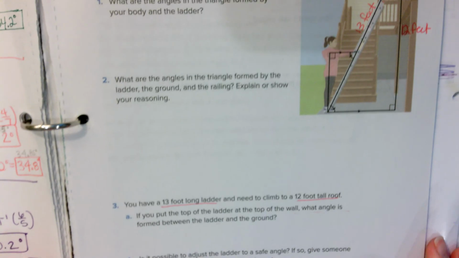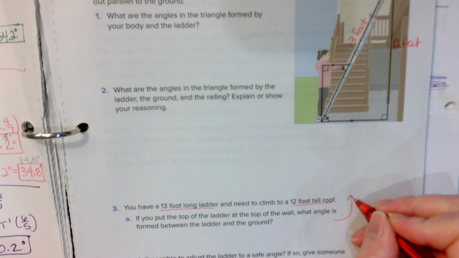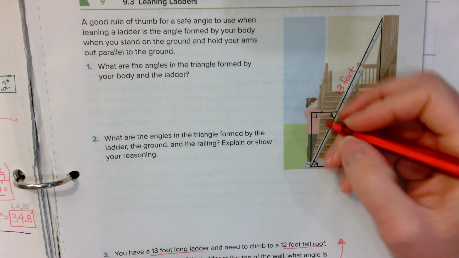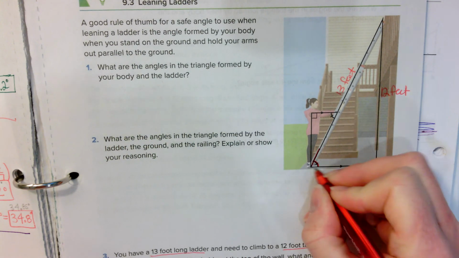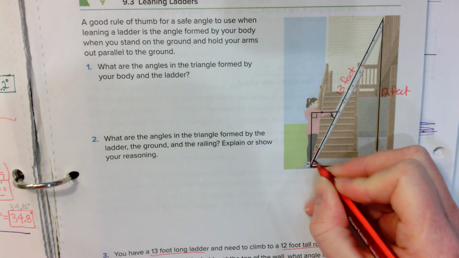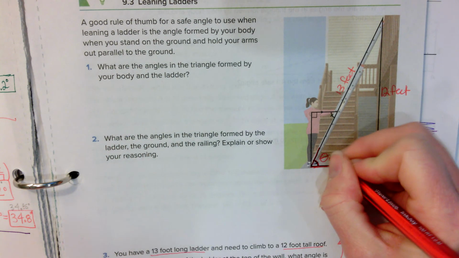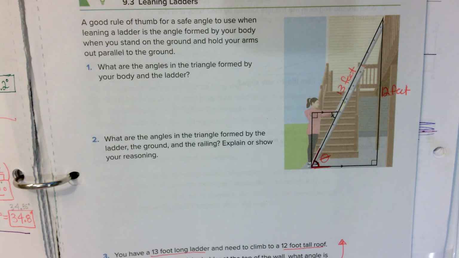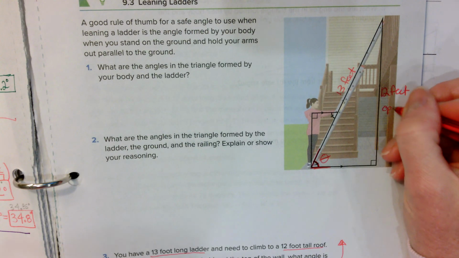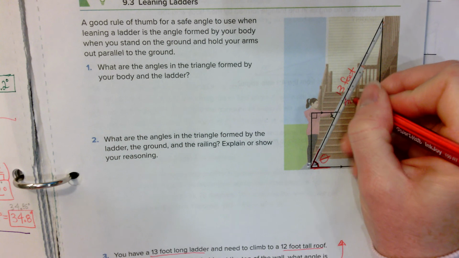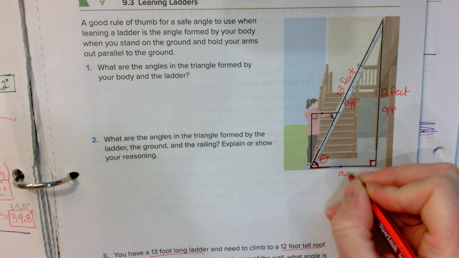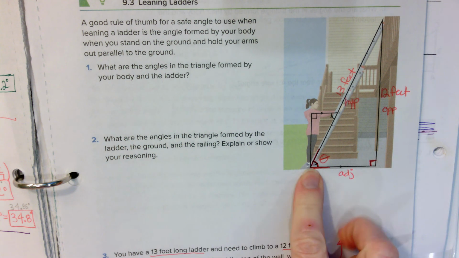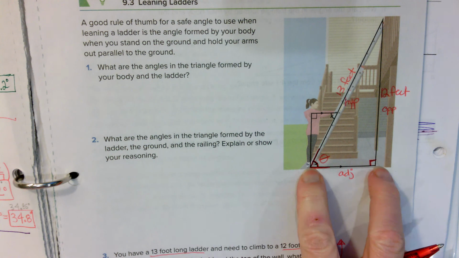So the angle, and I'm going to move my work up here so I can quit sliding my workbook back and forth. The angle of the ladder and the ground. So this is my ladder and this is the ground. This is my angle. So this is the angle I'd like to find. So I know the 12 is my side opposite. I know the 13 is my hypotenuse because the wall and the ground make my right angle. And the distance on the ground that my ladder is away from the wall, I don't know.